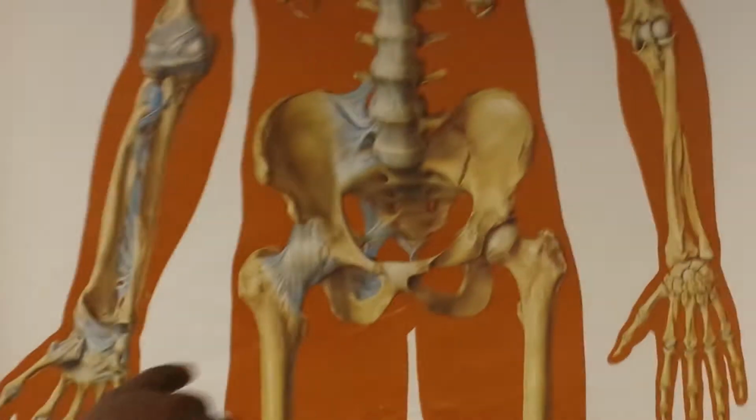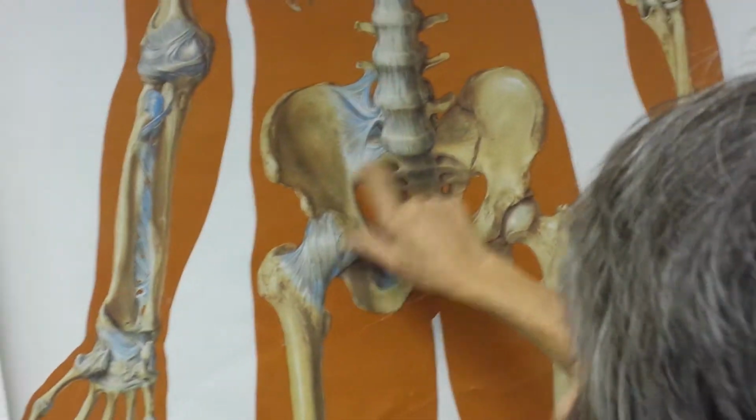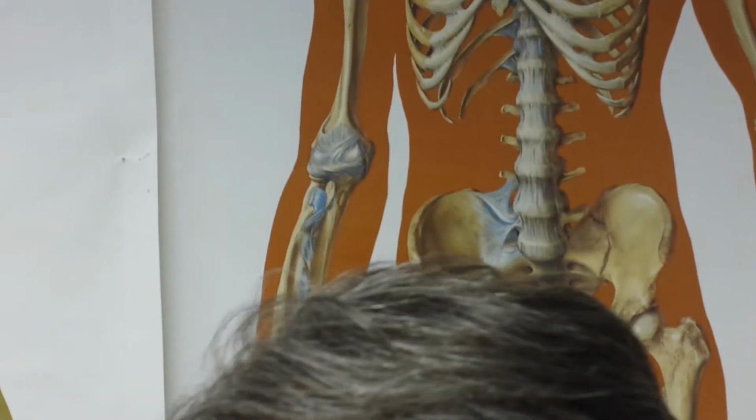Is that the anterior sacroiliac ligament? If it's not very clear, we're not going to mark it.